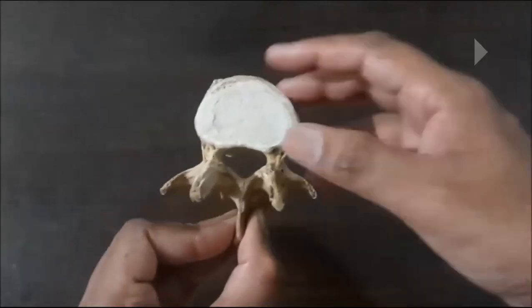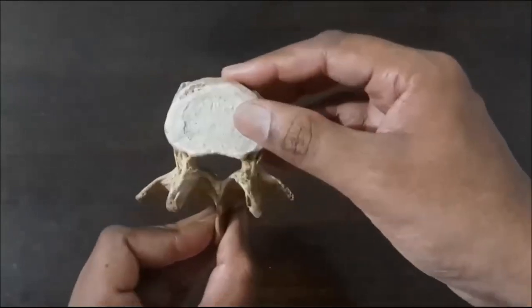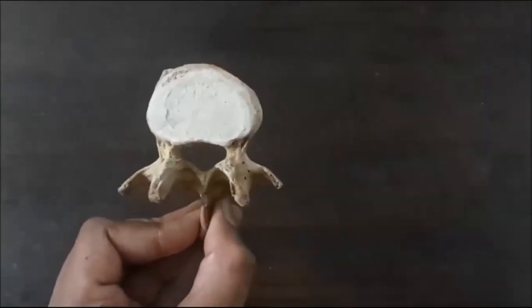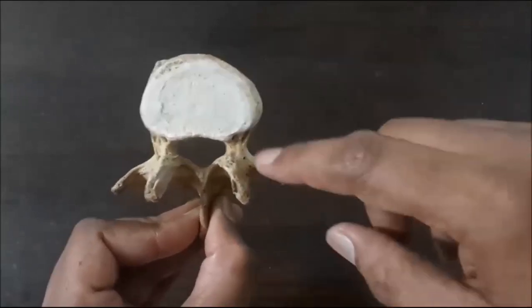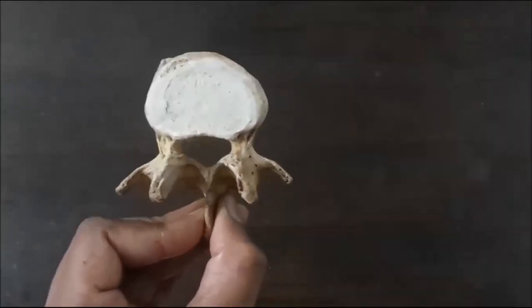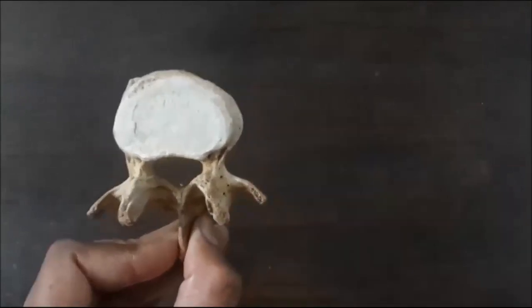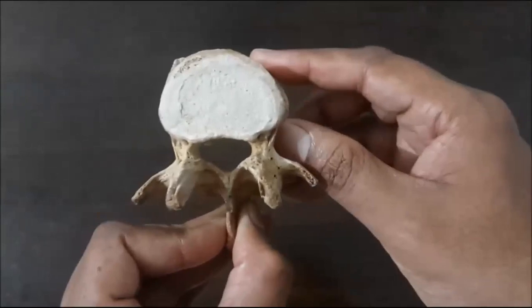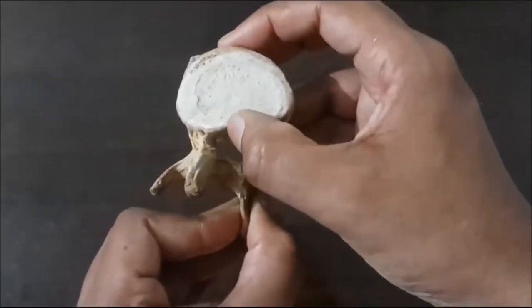Just like all other vertebrae, a typical lumbar vertebra has an anteriorly placed body, also called the centrum, and a posteriorly placed vertebral arch or the neural arch. Between them, we have the vertebral canal or the vertebral foramen through which the spinal cord passes. The body is large. It is wider from side to side than from before backwards.